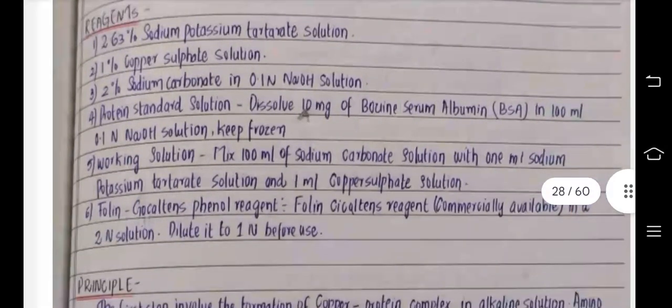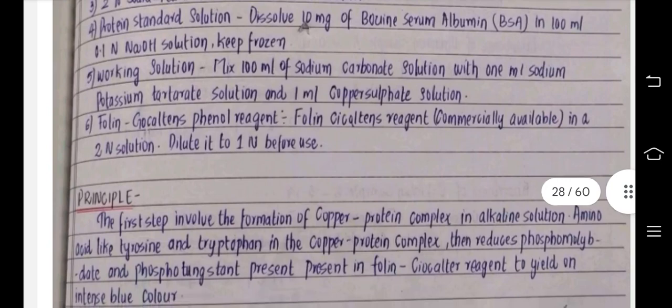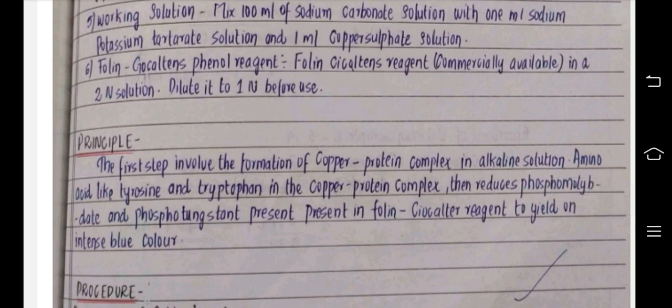Working solution: mix 100 ml of sodium carbonate solution, which is acting as the primary, with 1 ml sodium potassium tartrate solution and 1 ml copper sulfate solution. Then fold in Folin-Ciocalteu phenol reagent, commercially available in a 2 normal solution, and dilute it to 1 normal before use.